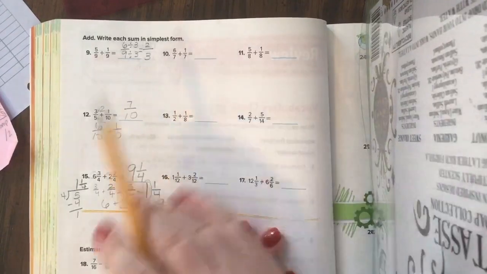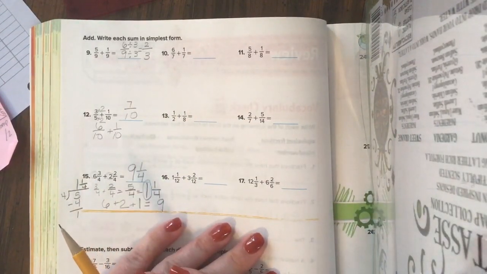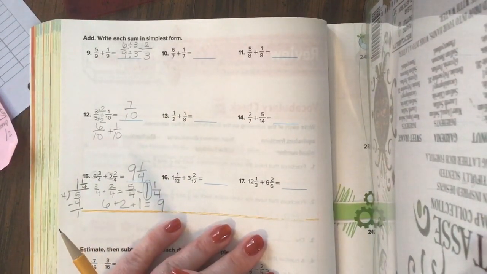We're going to do 10 and 11. Go ahead and pause the video, complete 10 and 11, and then when you come back, we're going to go over 10 and 11. Go ahead and pause it.